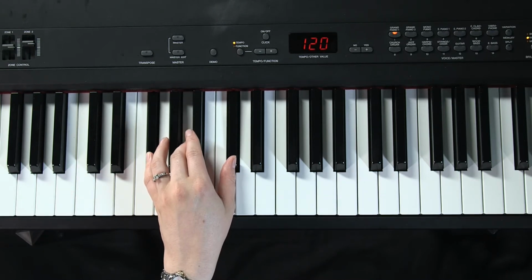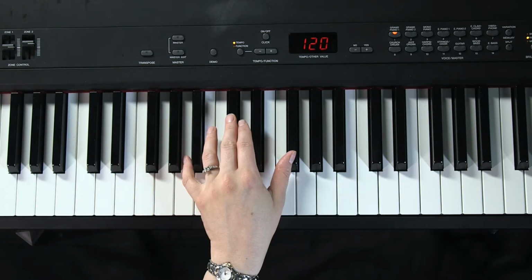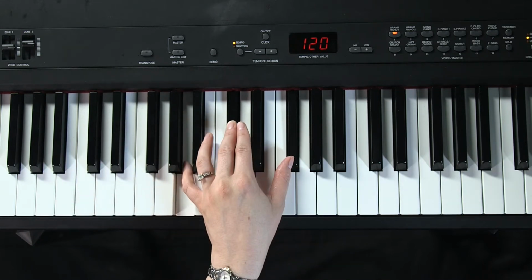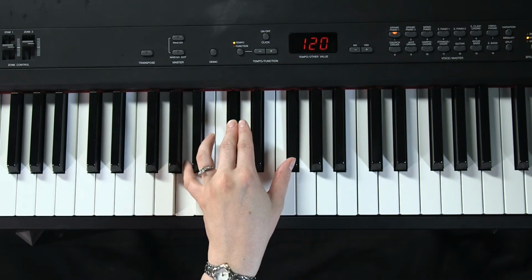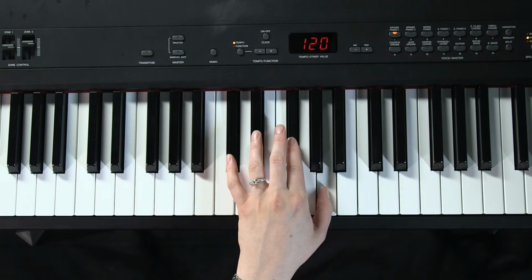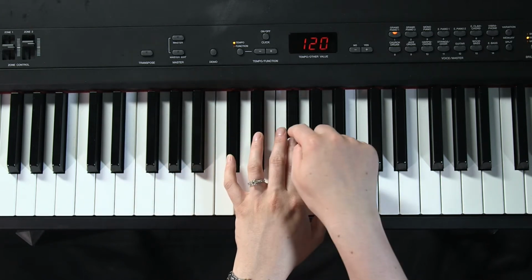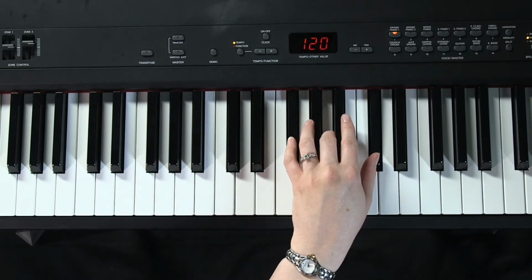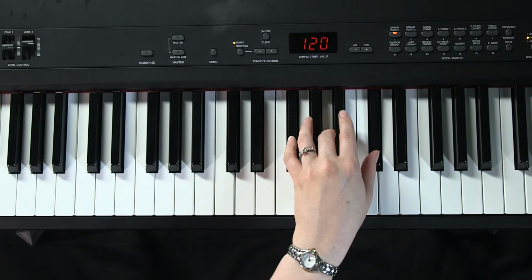So we start with F sharp, A, C sharp, move the F sharp to the top. Now we have A, C sharp, F sharp. Now we're going to move that A to the top. C sharp, F sharp, A. And finally, if we invert it again, we're back to root position. F sharp, A, C sharp.